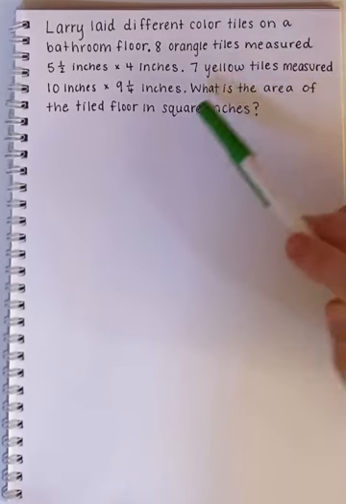So let's get started. This says Larry laid different color tiles on a bathroom floor. 8 orange tiles measured 5.5 times 4 inches. 7 yellow tiles measured 10 inches by 9 1/4 inches. What is the area of the tiled floor in square inches?